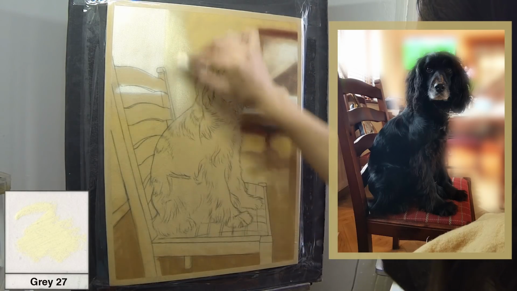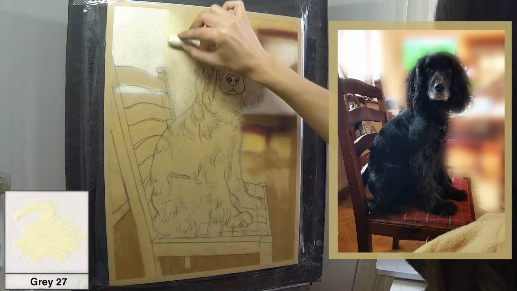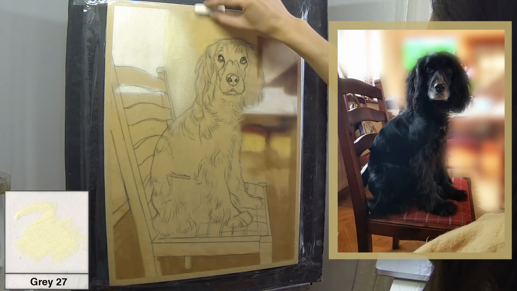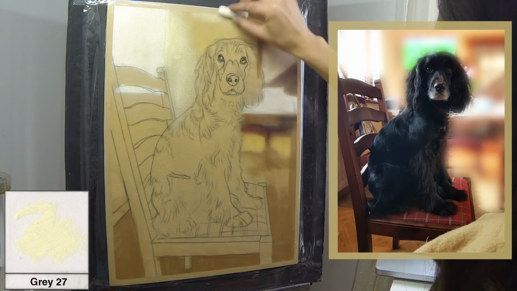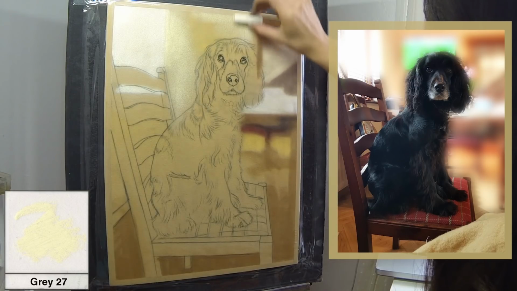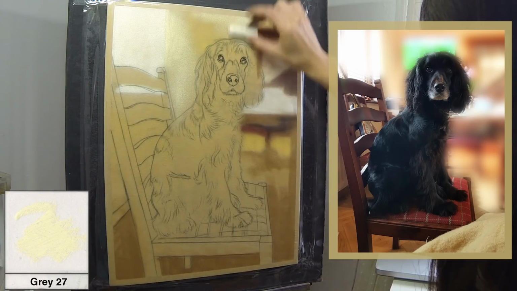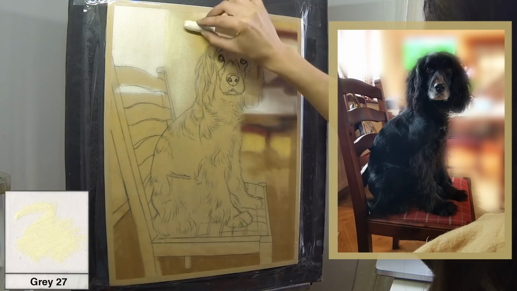And here I'm just using the grey 27, that yellowy white, extending the light from the window. So you can still see the edge between the white window and the wall. But I want the two to blur. So the sides of the pastels are so useful.